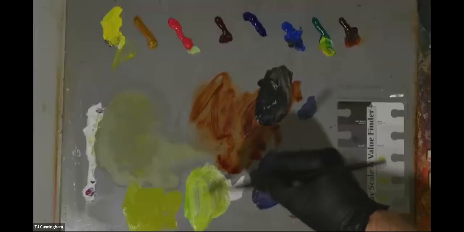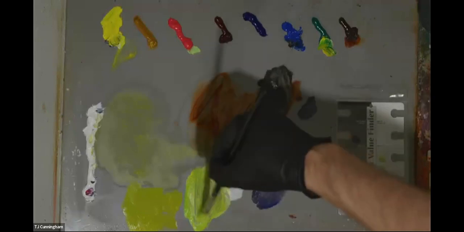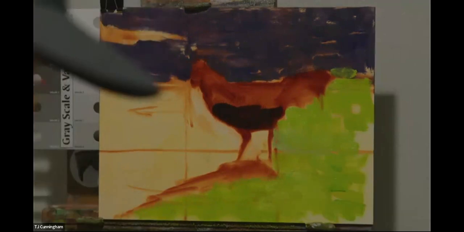Mixing a little bit of white in, still keeping that value of just about a number 7, but a little bit of white in there just so it doesn't get too green. You want to make sure it stays that fresh looking yellow.